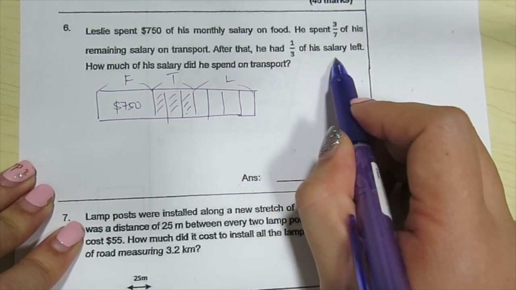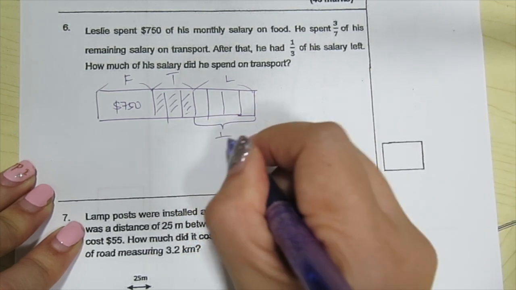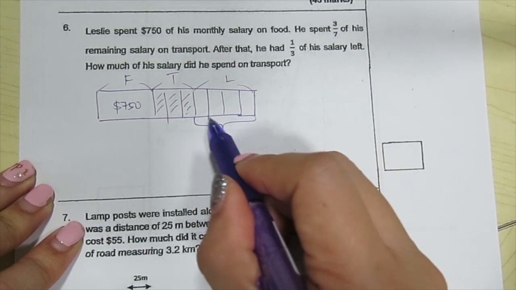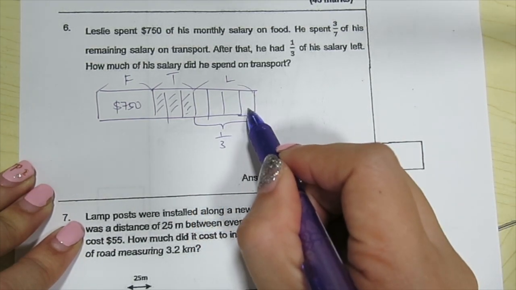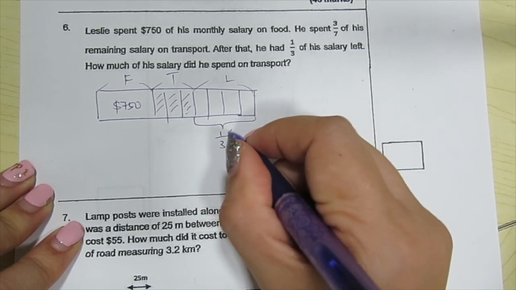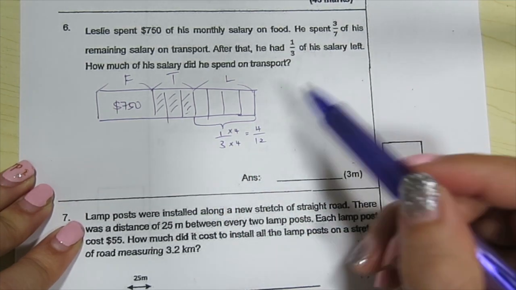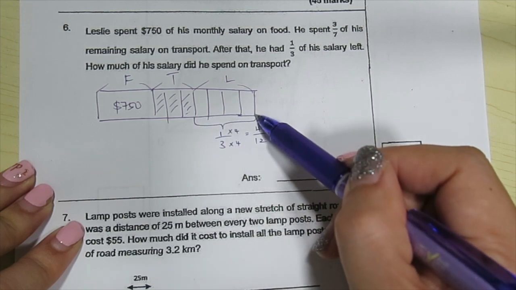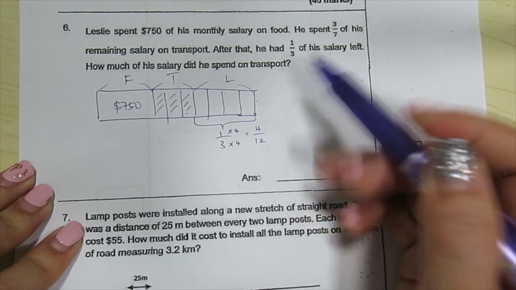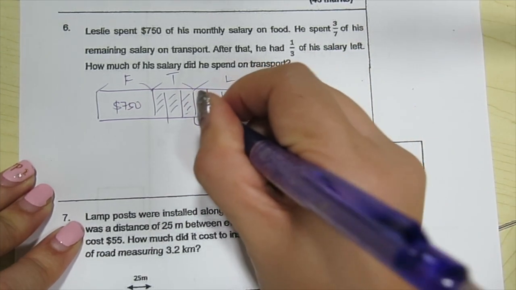After that, he had 1/3 of his salary left. So the leftover, this portion here, is actually 1 out of 3. Okay, so now over here is 1 out of 3. 1 out of 3 is 1, 2, 3, 4 parts. So I'm going to change my numerator to 4 just to make it easier. So this portion is 4 out of 12. So the leftover is actually 4/12 of his salary. If that's the case, 1 unit is actually 1/12. So this is 1/12, this is 1/12, this is 1/12, this is 1/12.